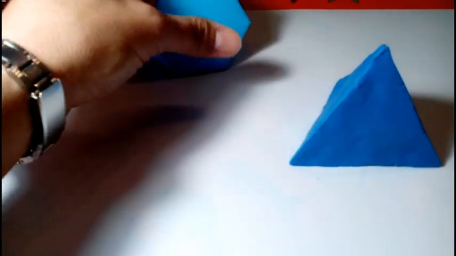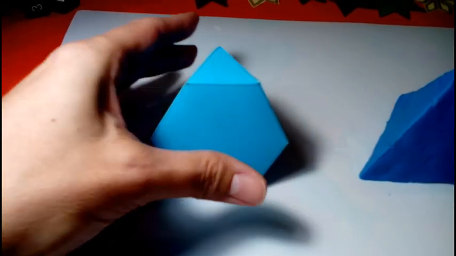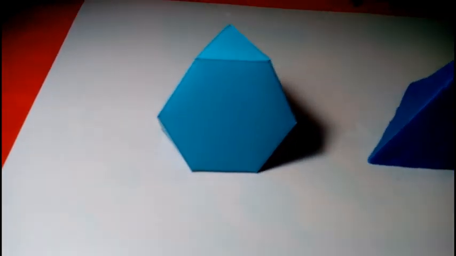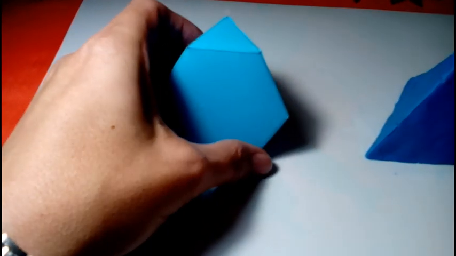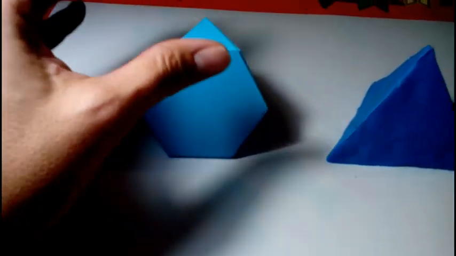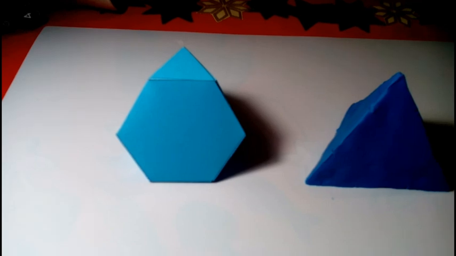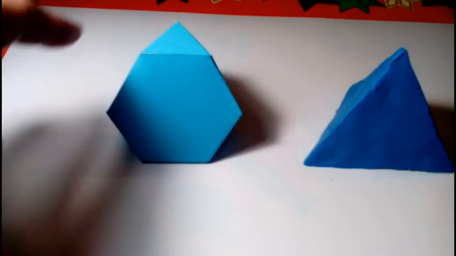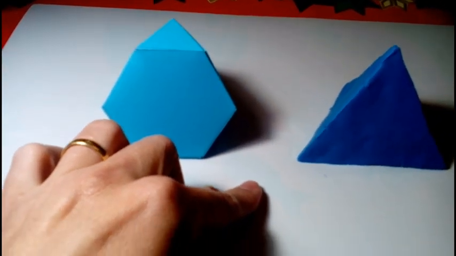And now here you have the Archimedean solid. This is the truncated tetrahedron. As you can see, it's something like the other one, but with pieces that are missing. Why is that?